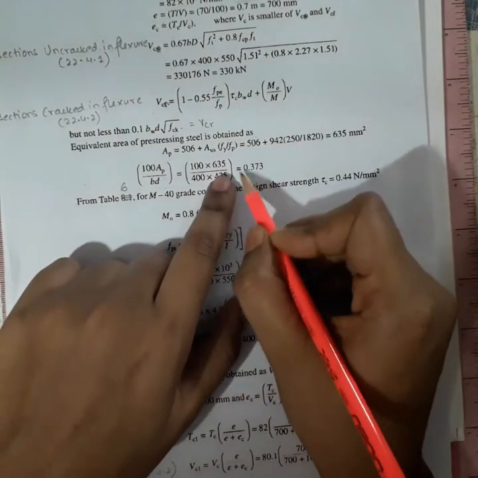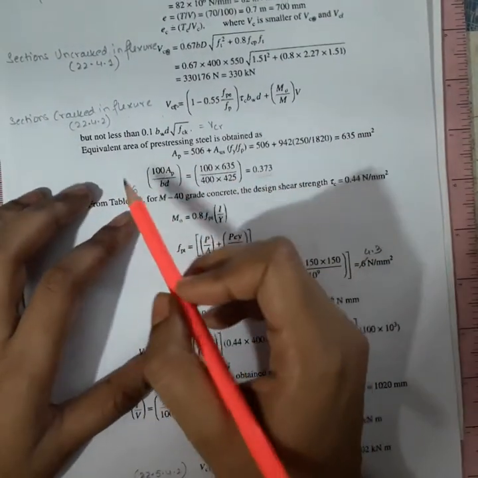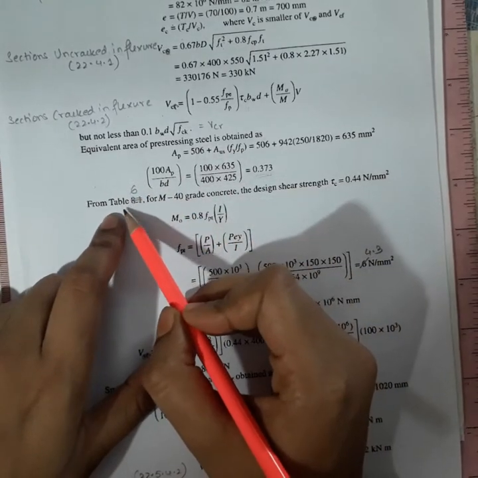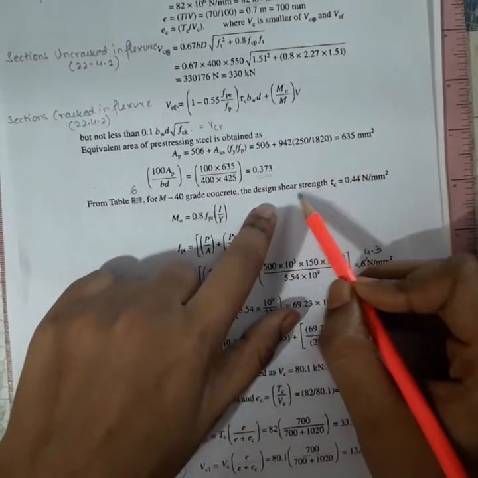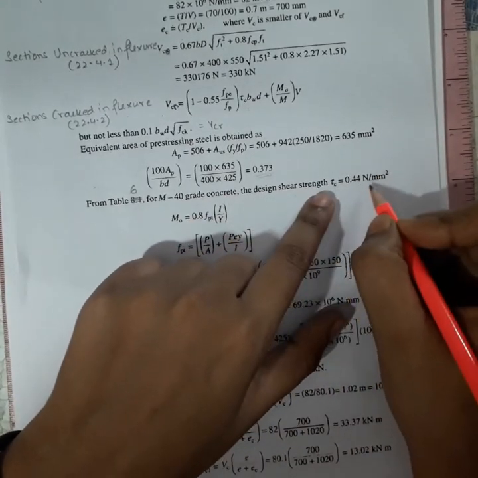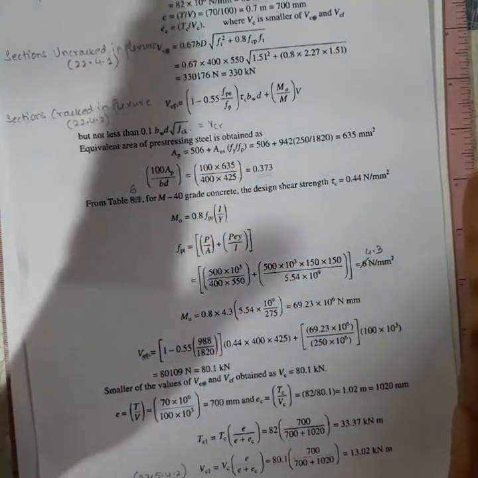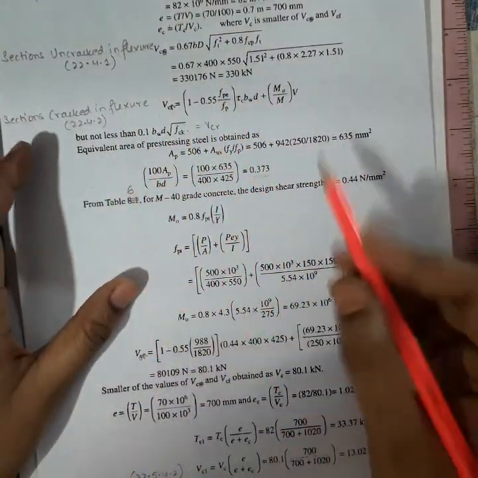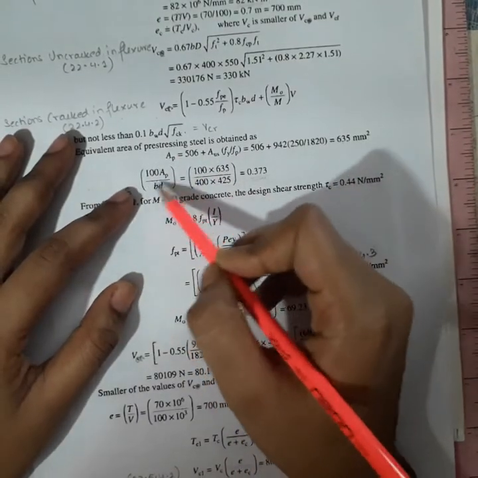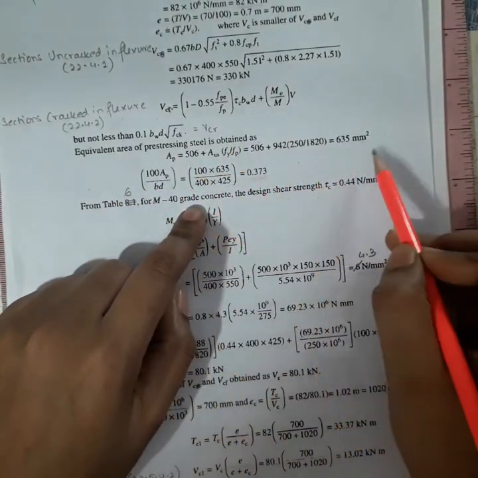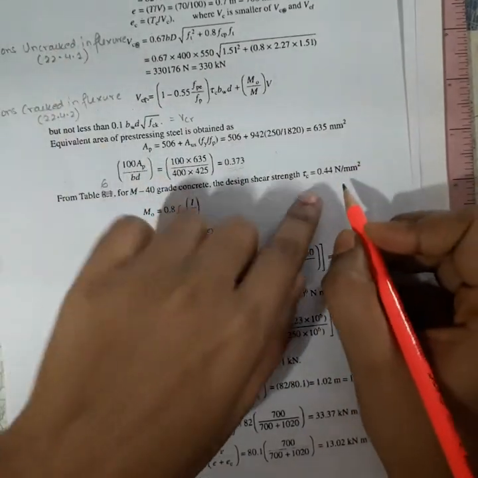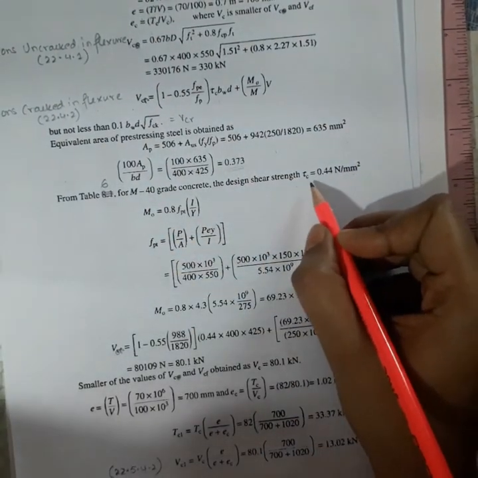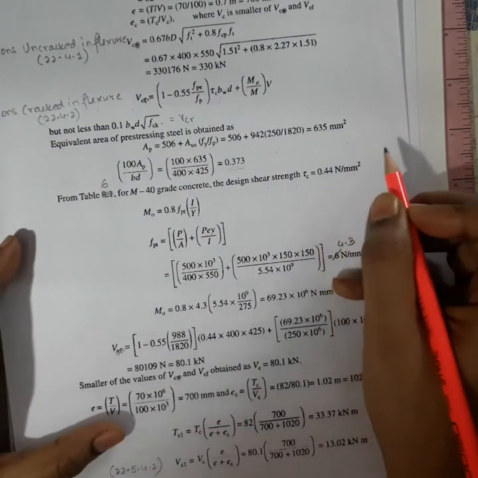From this ratio, we will go directly to the IS code and verify Table 6, where for M40 grade concrete the design shear strength tau C will be 0.44 Newton per millimeter square. It is given in tabular form. In Table 6, corresponding to this ratio, the shear strength for M30, M35, M40 grade of concrete is given accordingly. After doing the interpolation, we will get tau c to be 0.44 Newton per millimeter square.